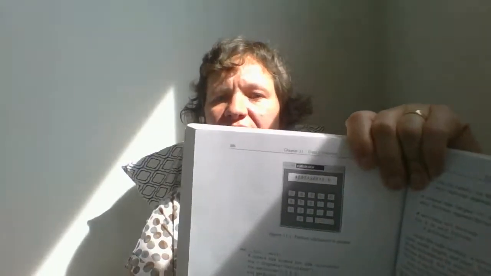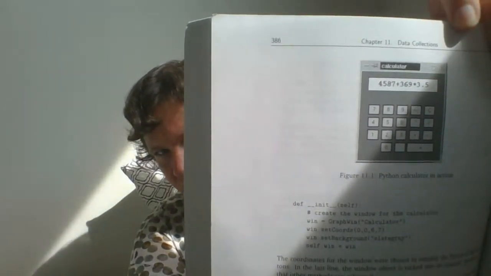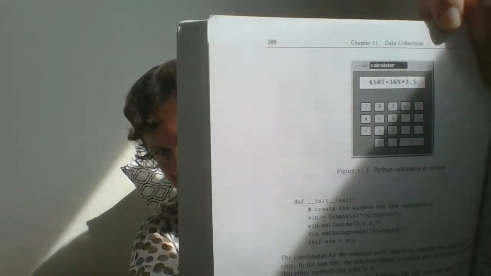Section 11.5.2, Constructing the Interface. Let's take a detailed look at the constructor for the Calculator class. First, we'll need to create a graphics window to draw the interface. Figure 11.1, Python calculator in action. I will show you the image on page 386. It looks a lot like a little pocket calculator.